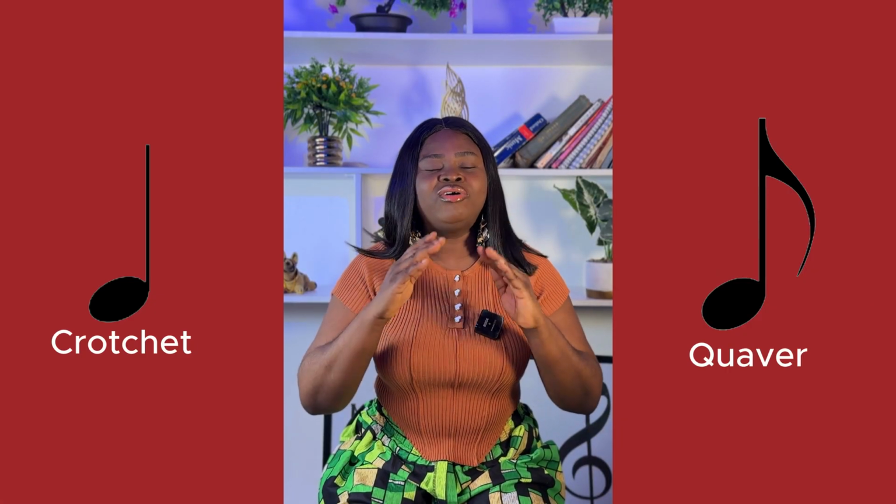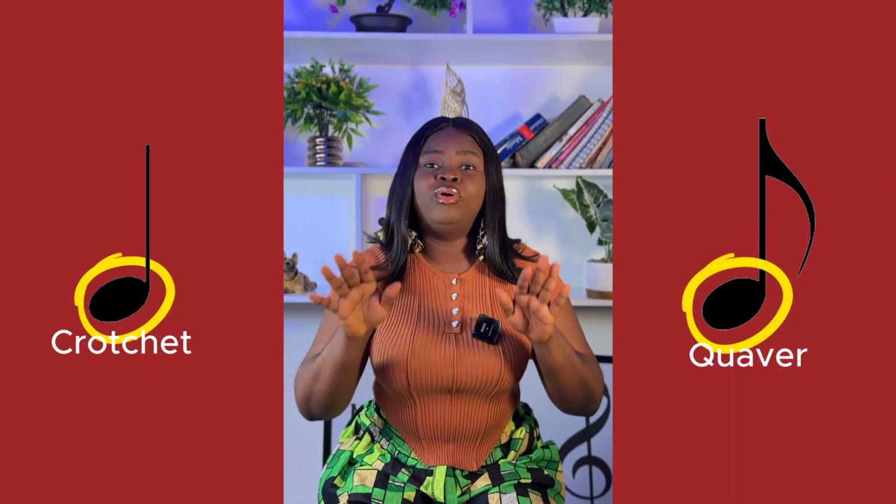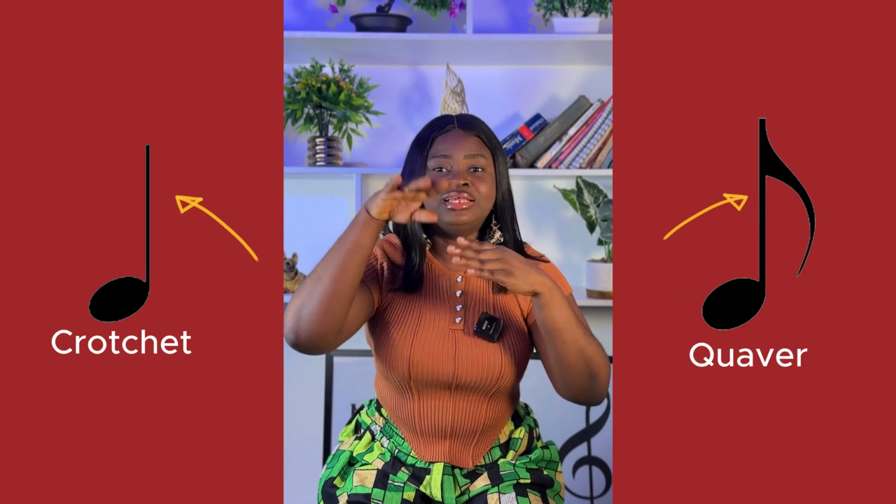The difference between the quaver and the crotchet is that the quaver has a flag, while the crotchet does not have a flag. But they both have a black head and a stem. When a quaver stands individually, it always has a flag. So later in this video, I'll show you how a quaver looks when it stands with another quaver.